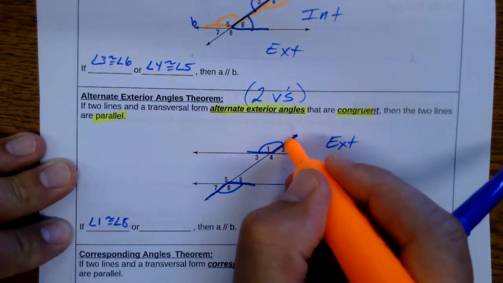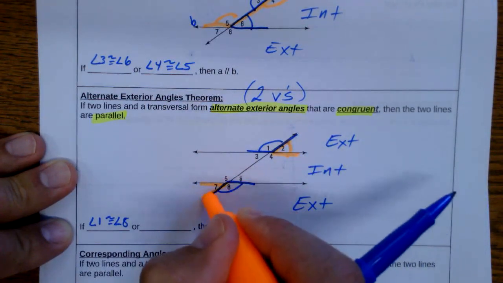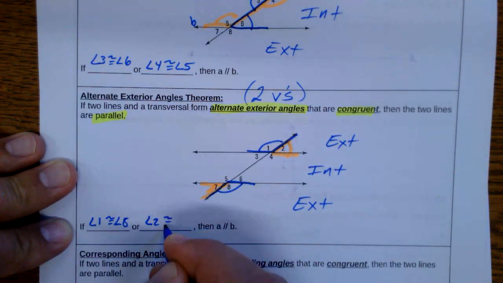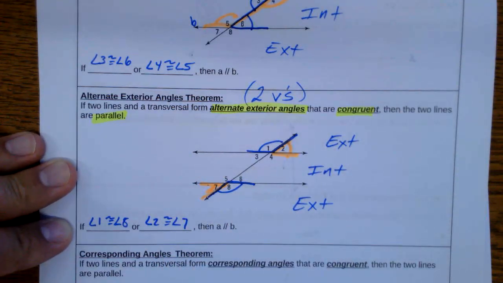The ones on the other sides are also alternate exterior angles. So we would say angle 2, if that's congruent to angle 7, look, they're both acute. If those are congruent, then A and B would be parallel.